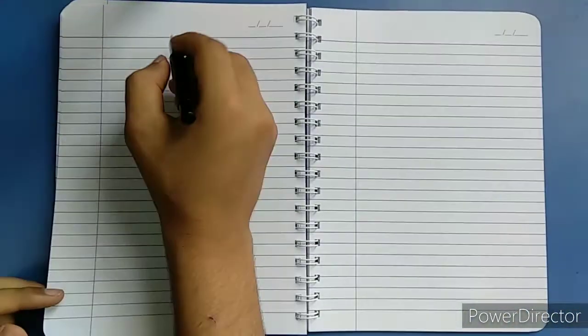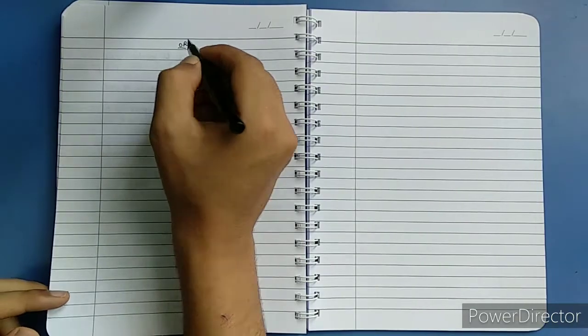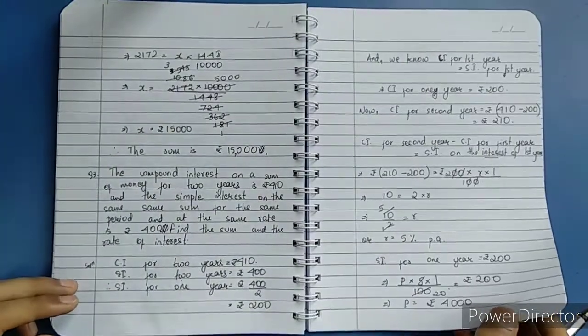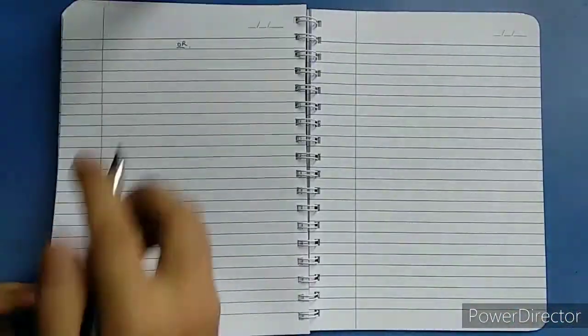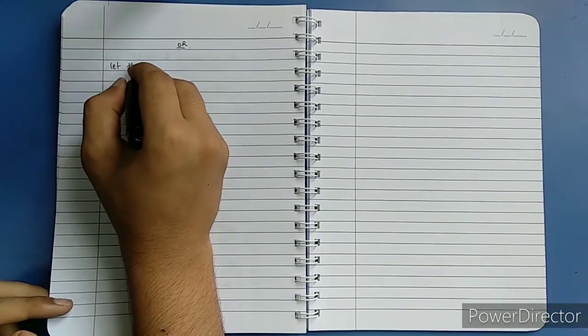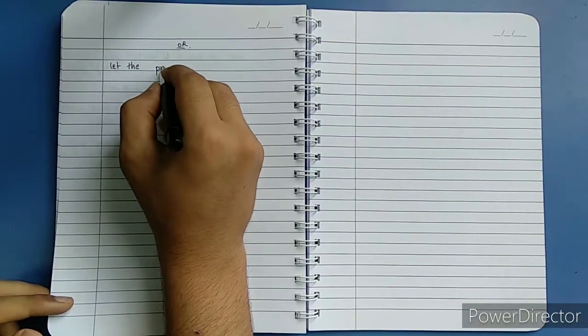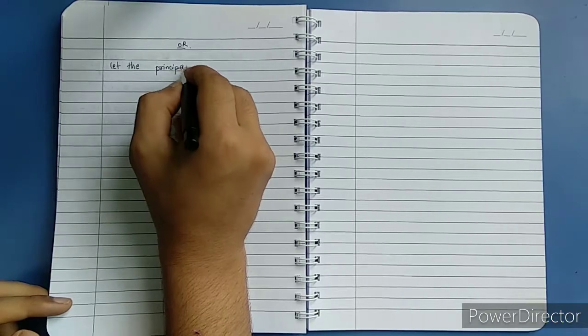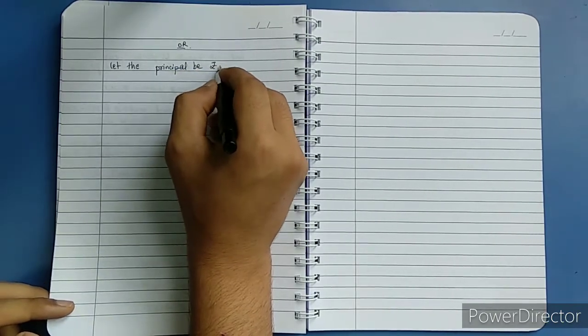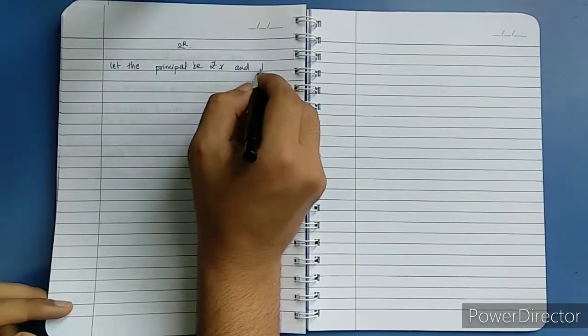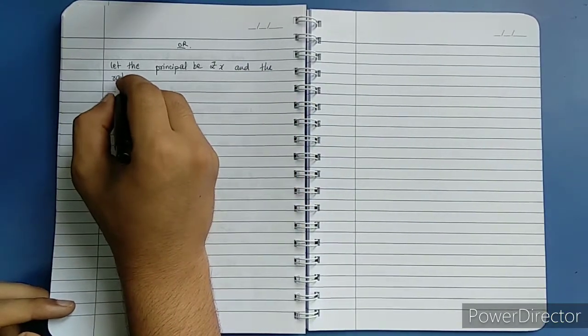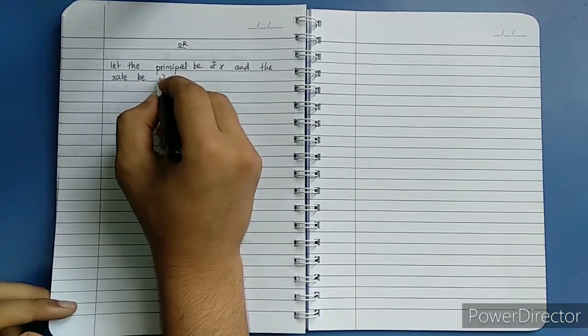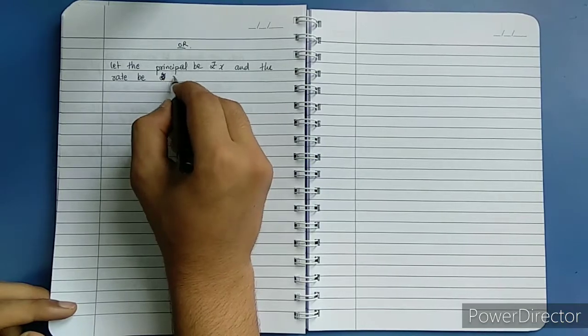The other way we can do is, let the principal be rupees X and the rate be R%.